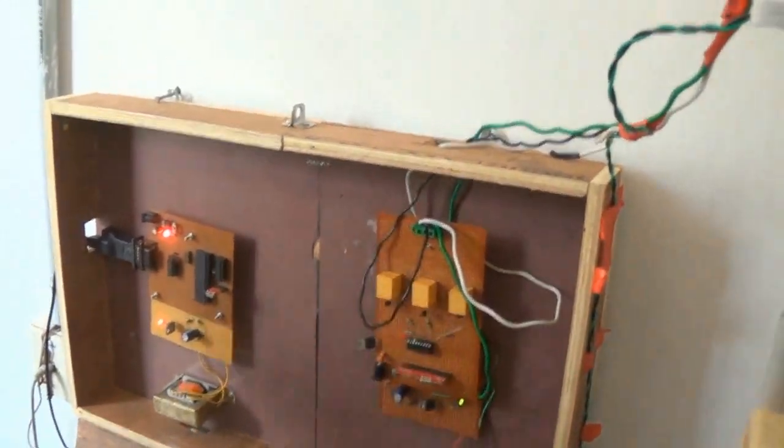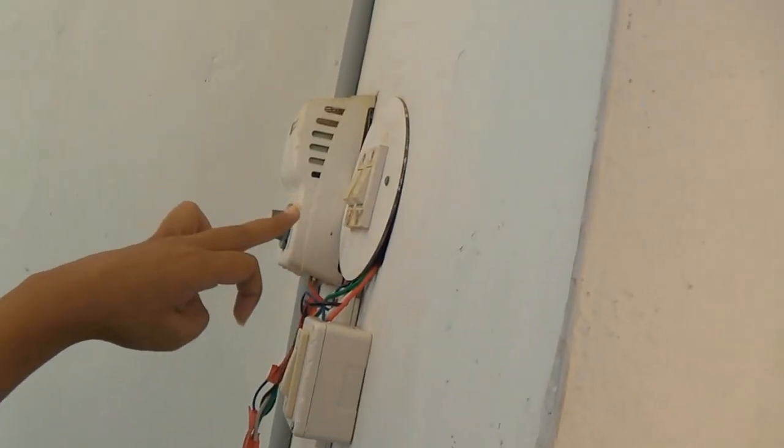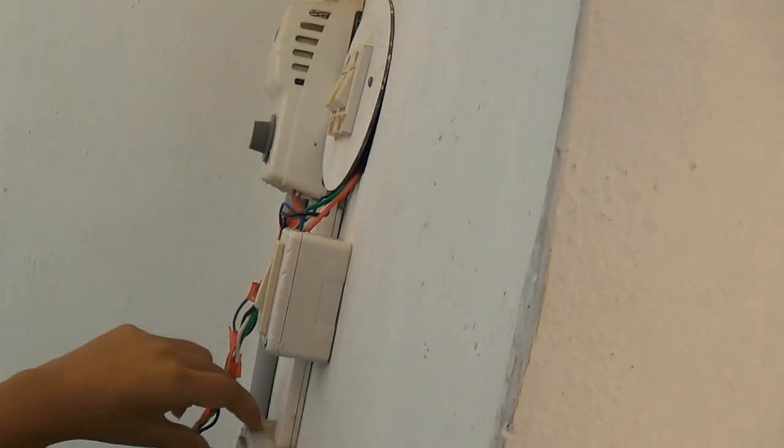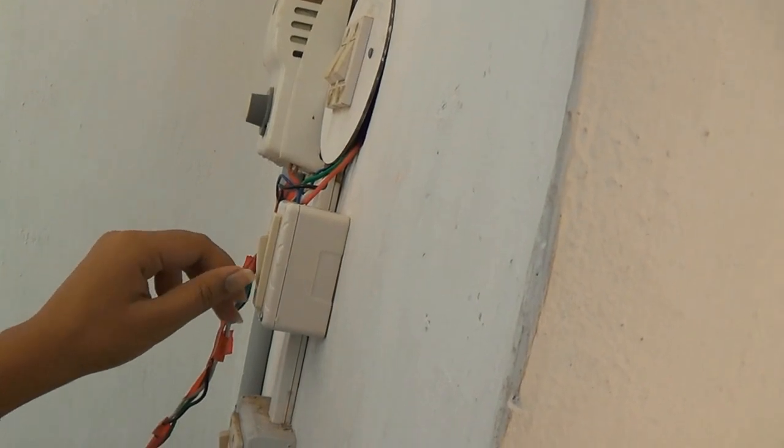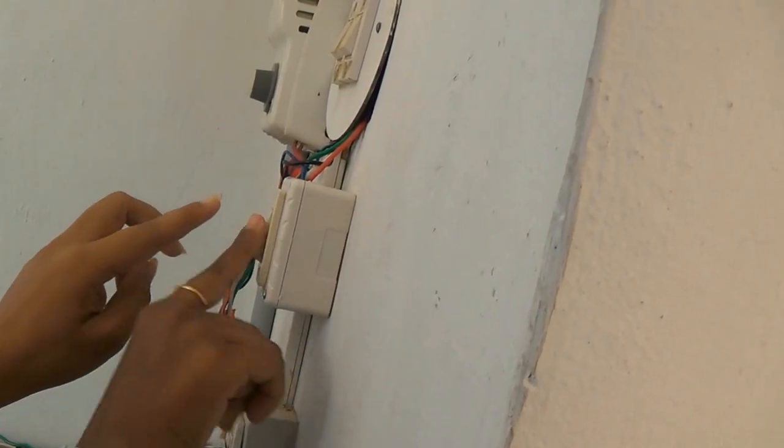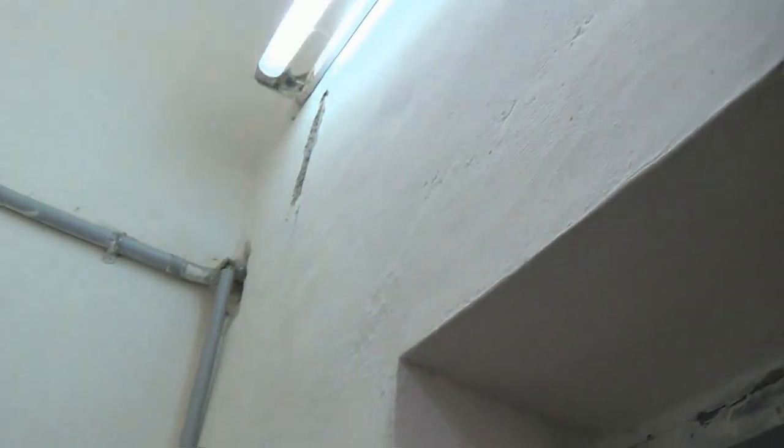And we have also given a parallel connection with switches, so that if someone is not able to access from the PC, then he or she can access the devices manually with the help of switches. Switch on once. On that switch. Yes. Then the devices can also be controlled manually by the help of switches, as usually they are done. So this is all about it.